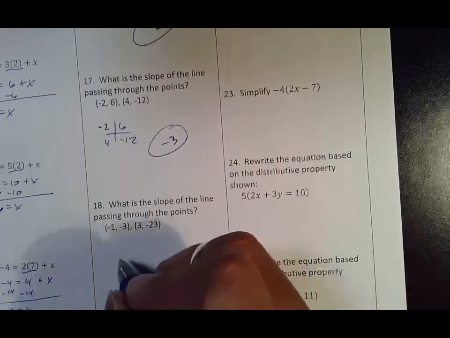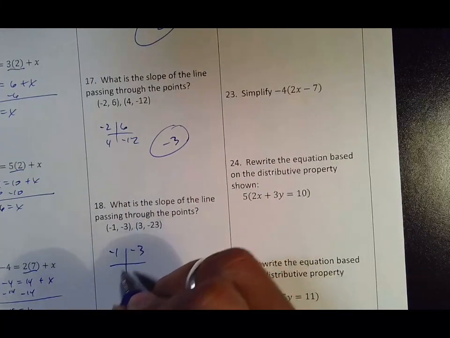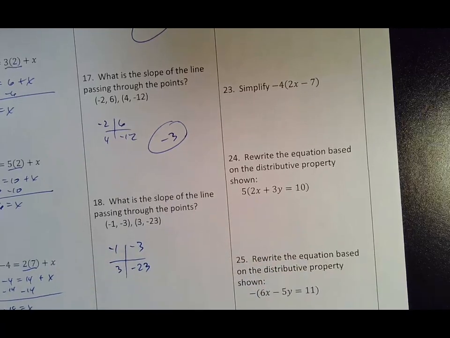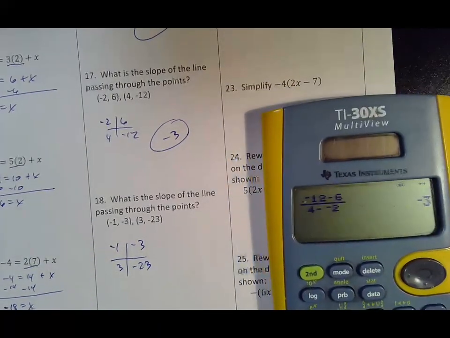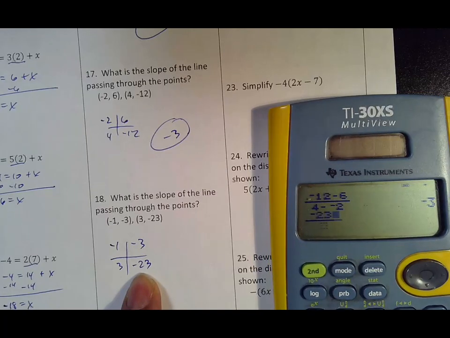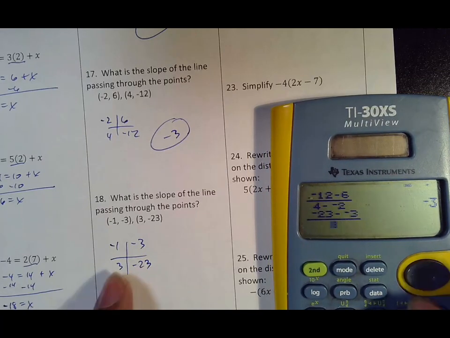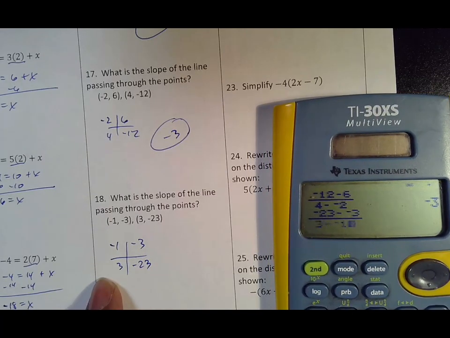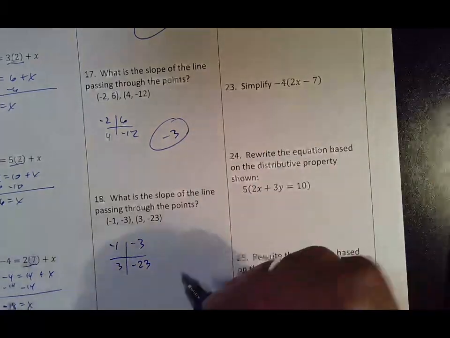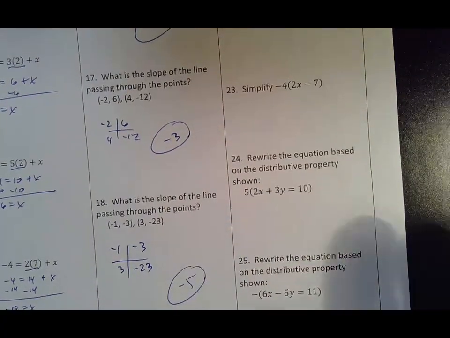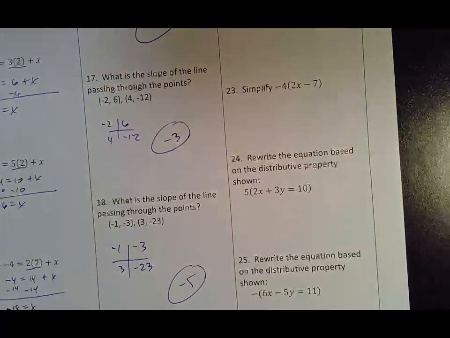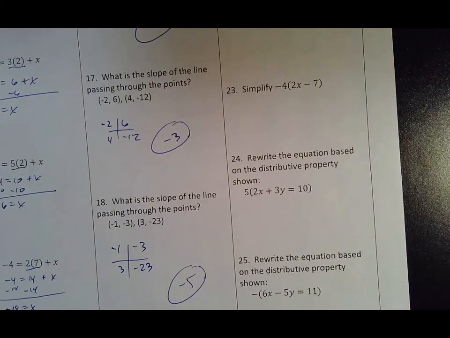And then even if they give you a bunch of negatives, who cares? We have a calculator. You just have to make sure you know how to use it. So you would type in your n over d -23 minus -3 over 3 minus -1, which gives me the final answer of -5. So again, it's more important that you're learning how to get that answer efficiently, not so much fast, but efficiently, so you can actually get what you need to get out of it.